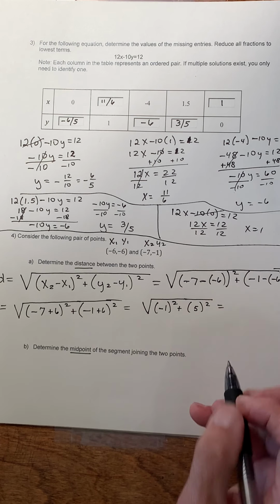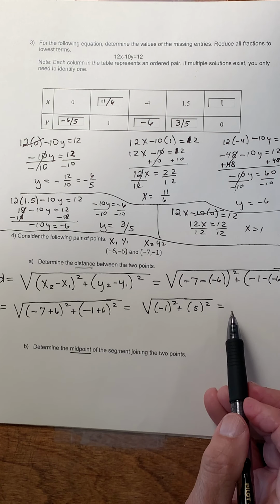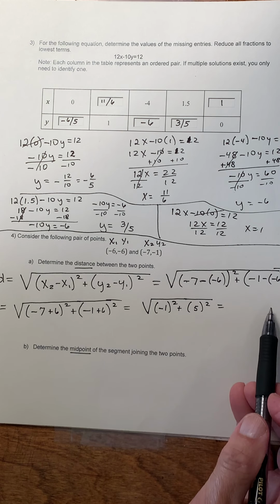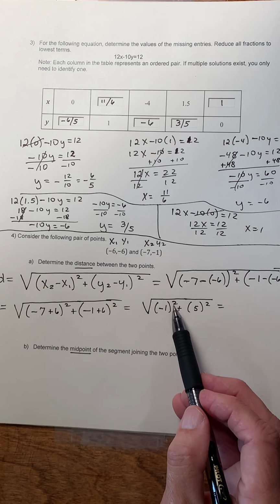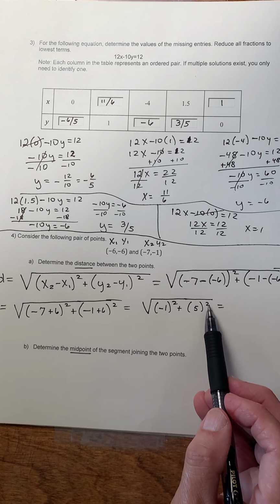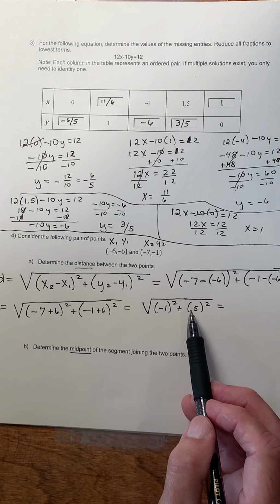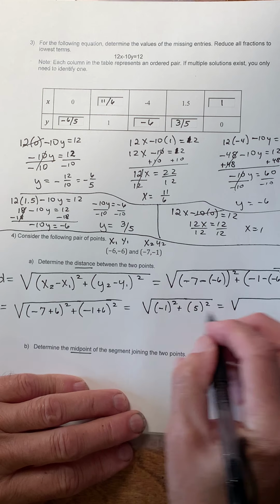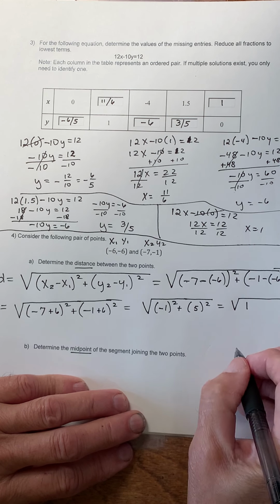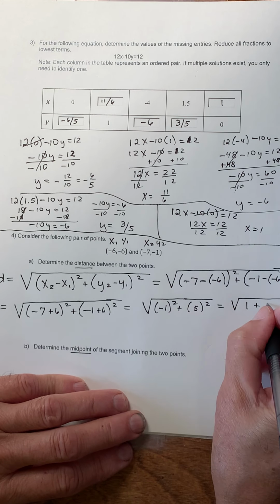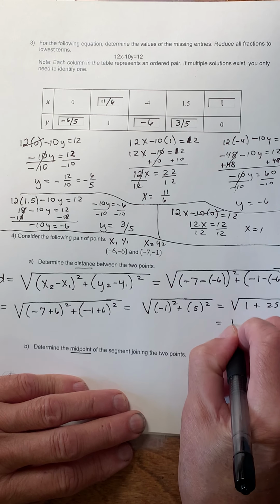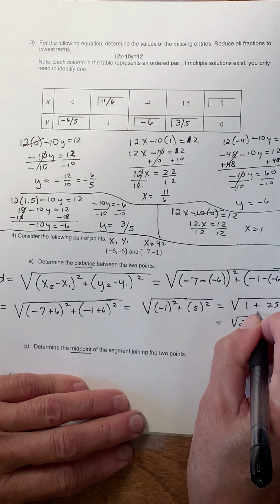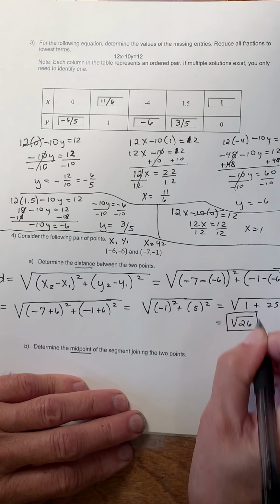Now keep this in mind. Your next to last step is always going to be the sum of 2 positive numbers. You're never going to get a negative plus a positive. Why? Because you're squaring stuff. Square a negative, you get a positive. Square a positive, you get a positive. Square anything, positive. So here we go. Negative 1 squared is 1. Always get a positive. 5 squared, 25. What do I get? Square root of 26. That's it. There is my distance.